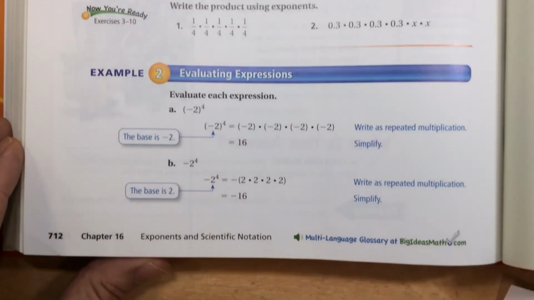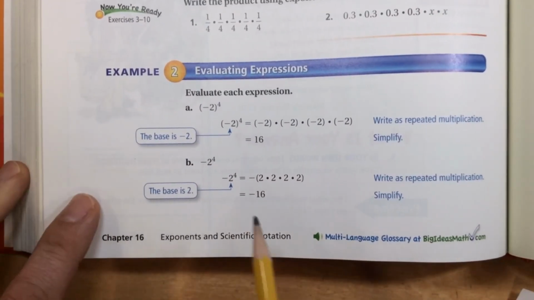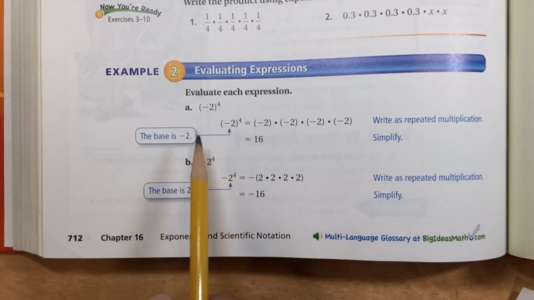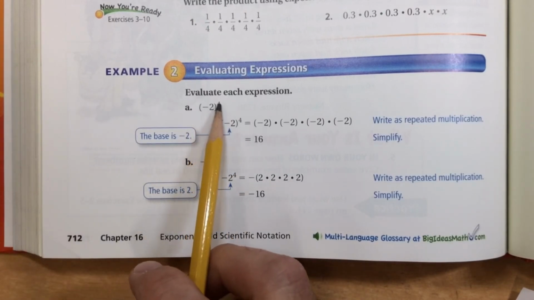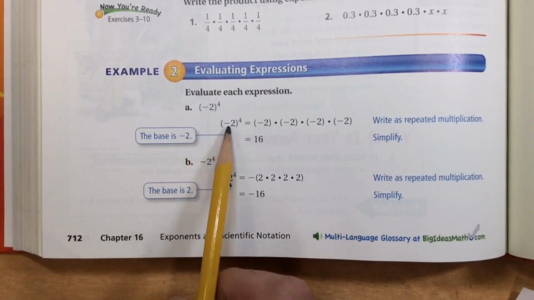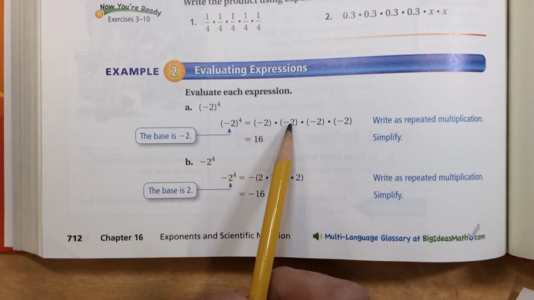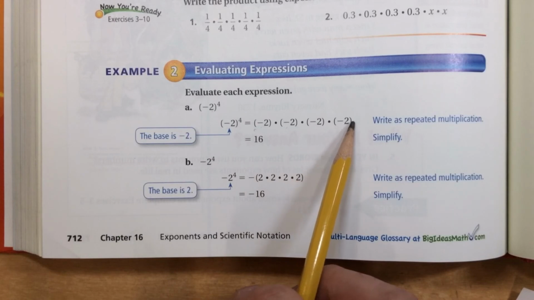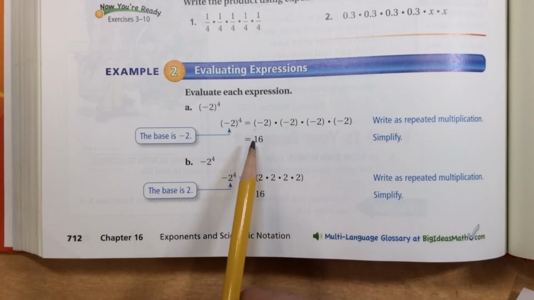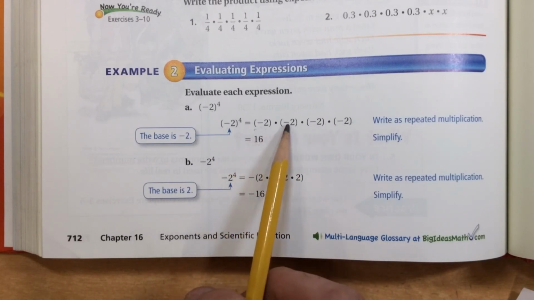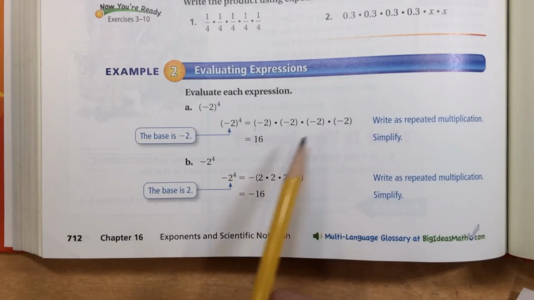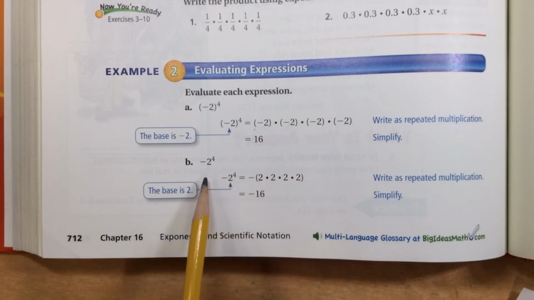Well, the next part is evaluating expressions, so figuring out what these things mean. This, of course, is (-2) to the 4th power. It's in parentheses, so the -2 is the factor. -2 times -2 times -2 times -2. I have an even number of negatives, so my answer is positive. 2 times 2 is 4, times 2 is 8, times 2 is 16, positive 16.